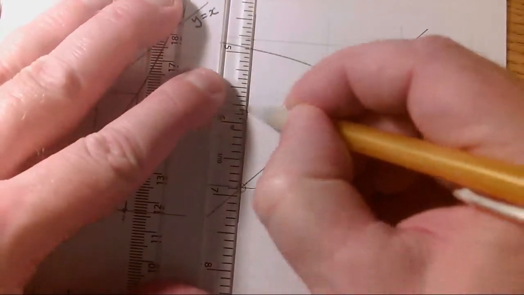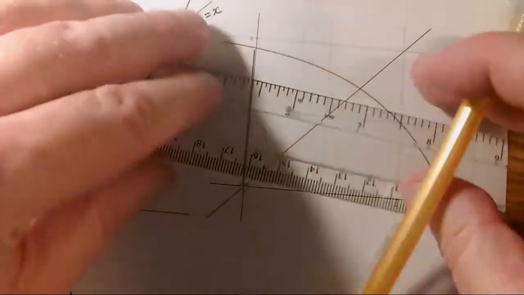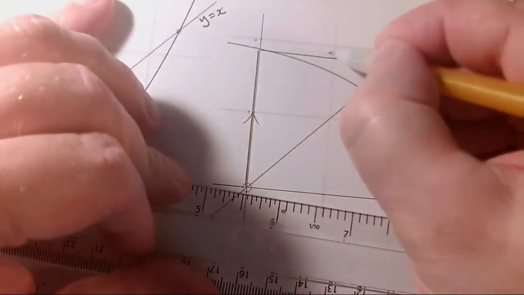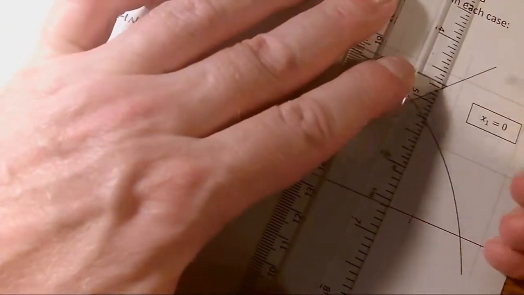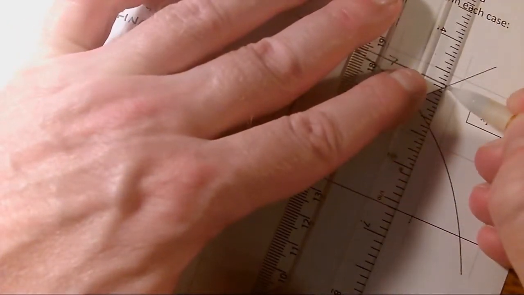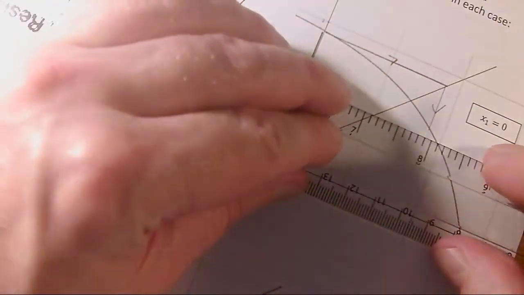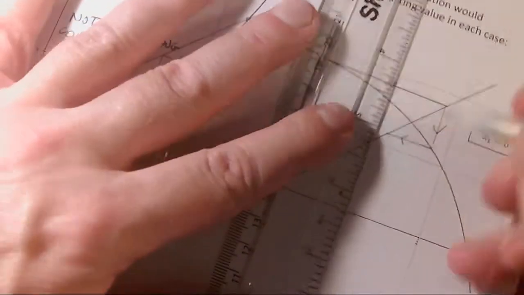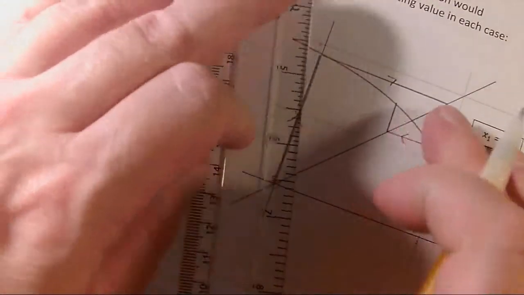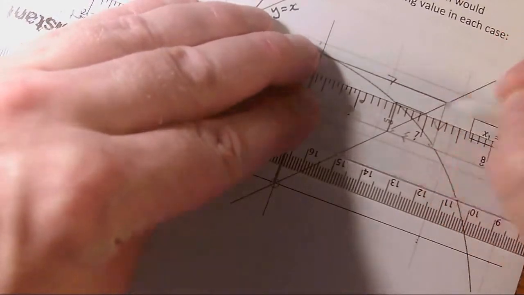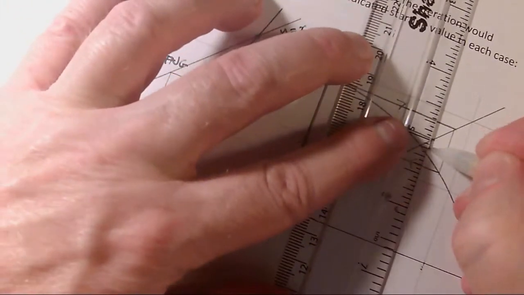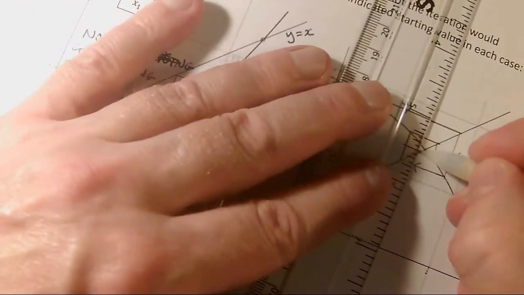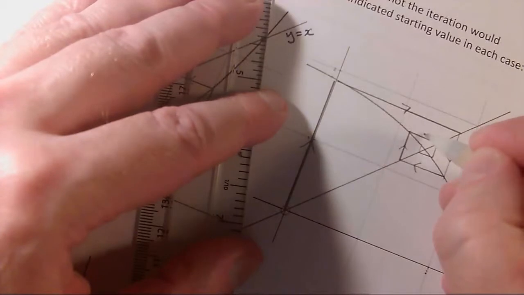Okay, and we're going to go across here because we've gone vertically to the curve, horizontally to the line, vertically to the curve, horizontally to the line, and you can see this one is spiraling around, but it does seem to be going in towards the root that we want. So this is converging behavior, okay, even though it's dithering its way all the way around all this spiral behavior. So this one goes around like this.